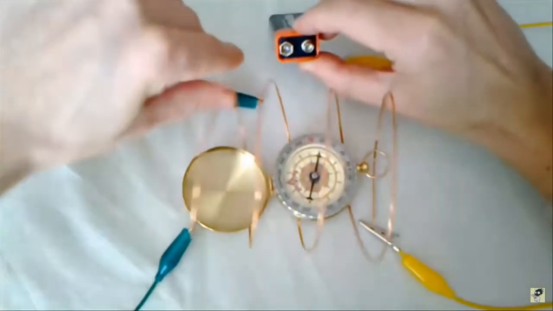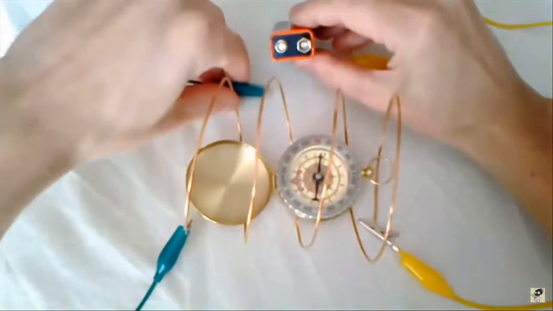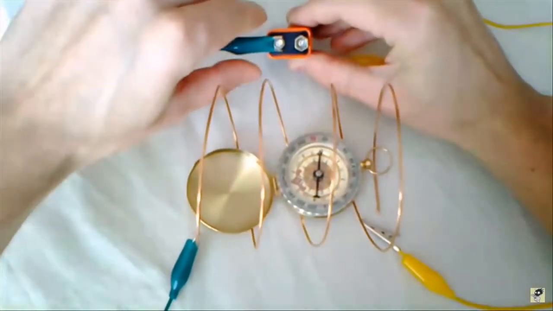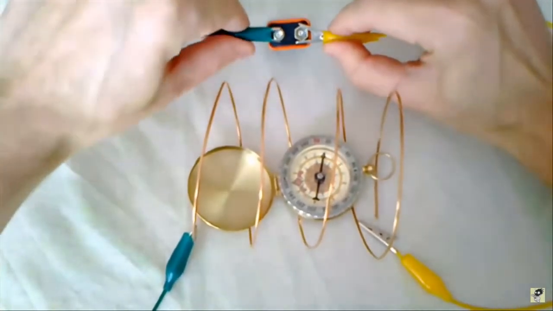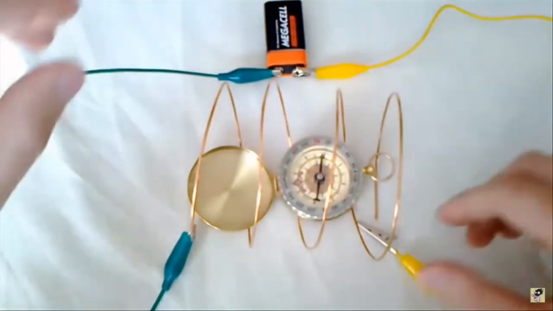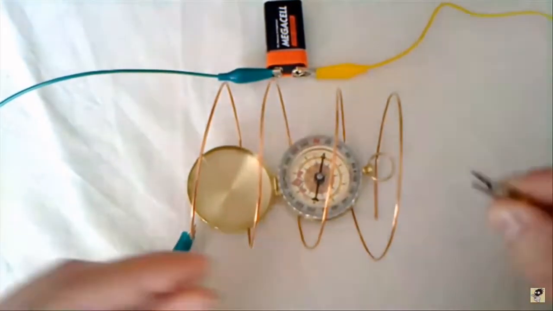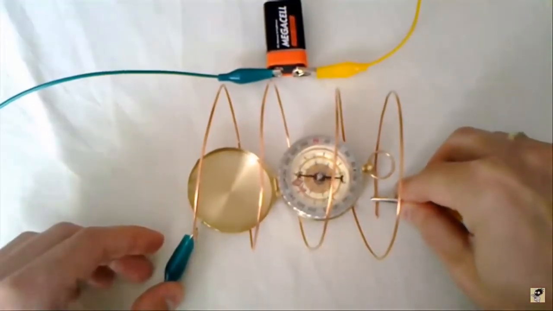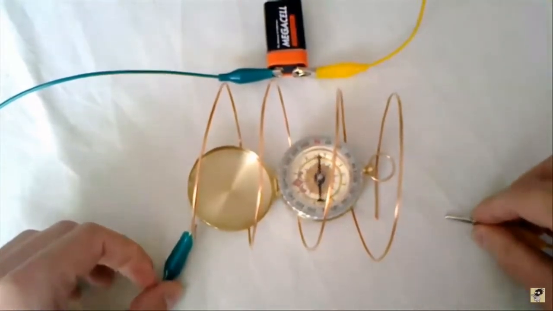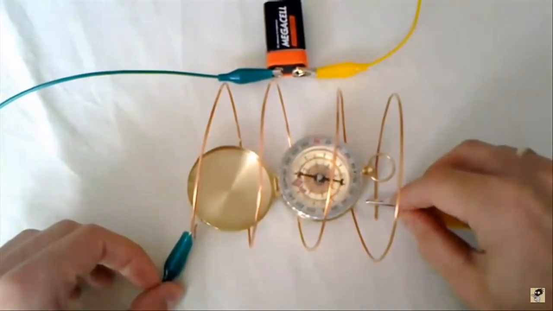So now he's going to switch the polarity of the battery, which means he'll force electric current to flow the opposite direction through the coil. Okay, and of course it points the opposite direction from the way it did before. Previously it pointed right, and now it's pointing left.